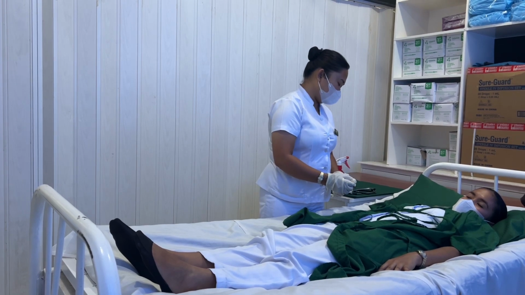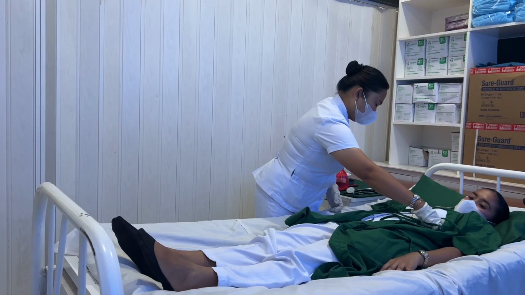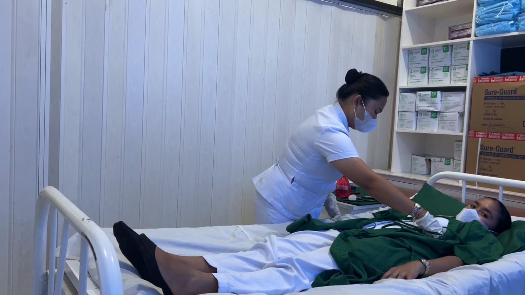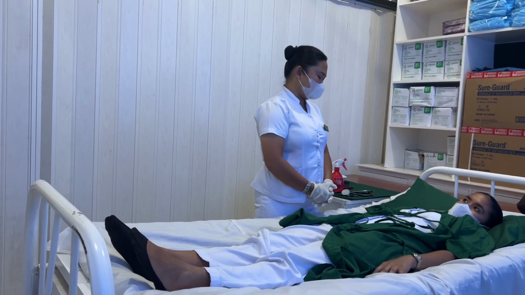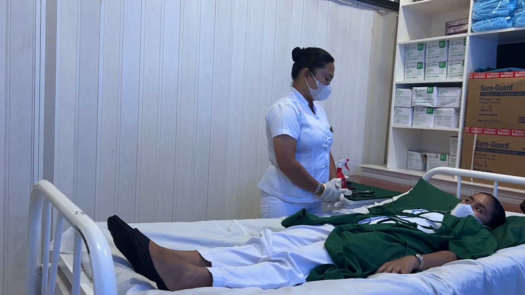Next is the apical impulse. I will now palpate the apical impulse. It is located in the fifth intercostal space, mid clavicular line. The apical impulse is displaced downward and laterally, suggesting possible cardiac enlargement.